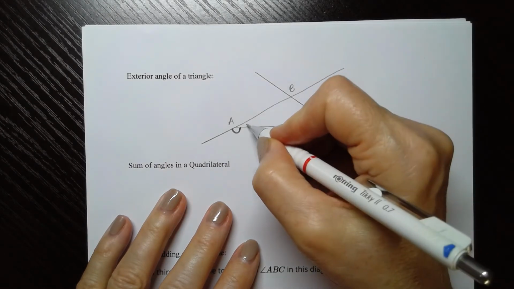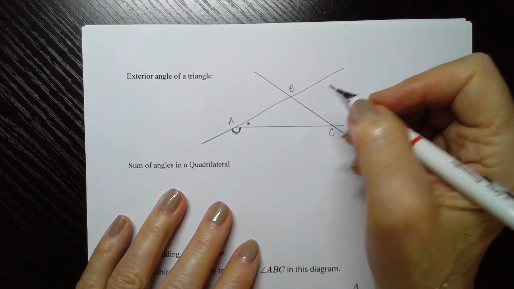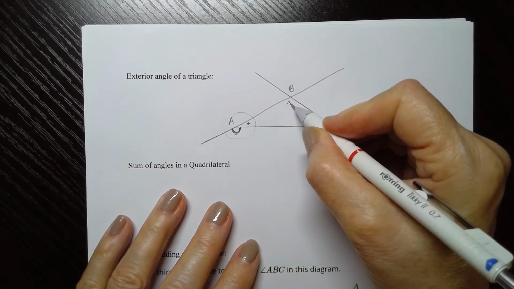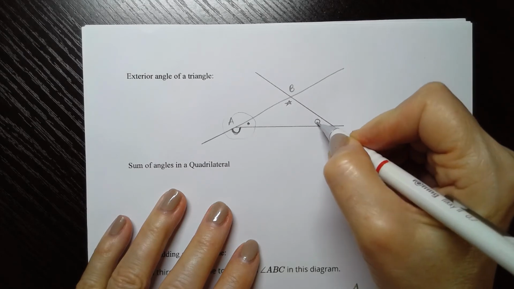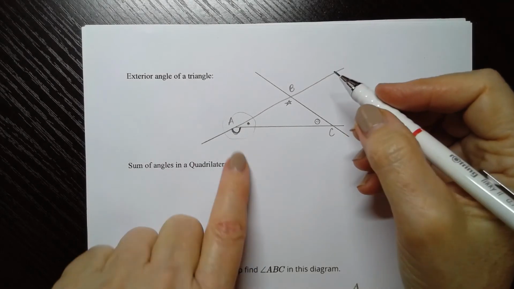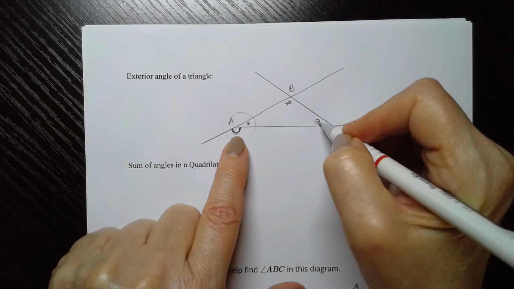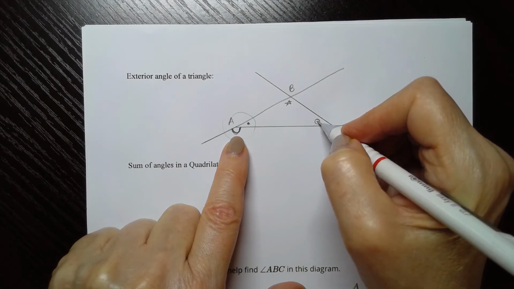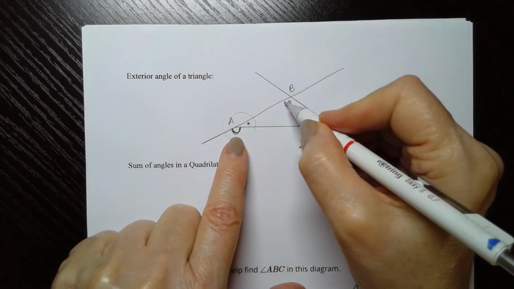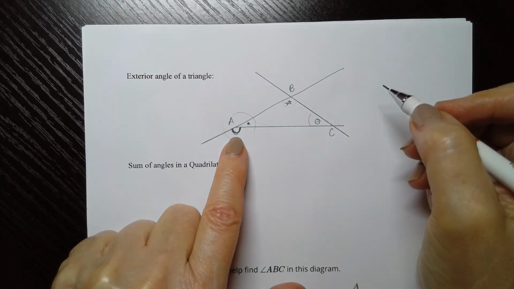And it's true that, you know, this angle in here would add to that angle out here to 180. The sum of those two would be 180. And also, this angle and this angle and that angle add to 180. So it's true that the exterior angle is the sum of the two remote interior angles. So here's how it is. This exterior angle here at A adds up to this angle plus that angle. It's quite interesting.